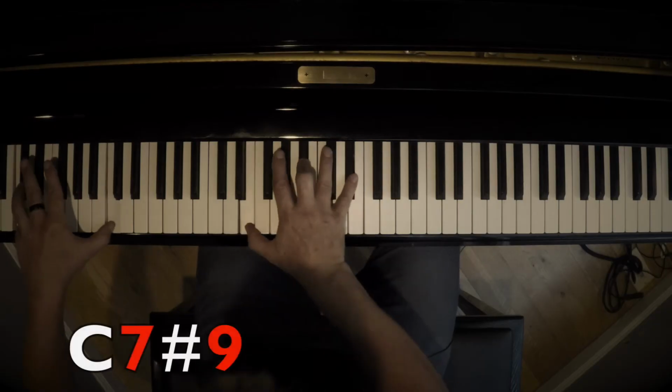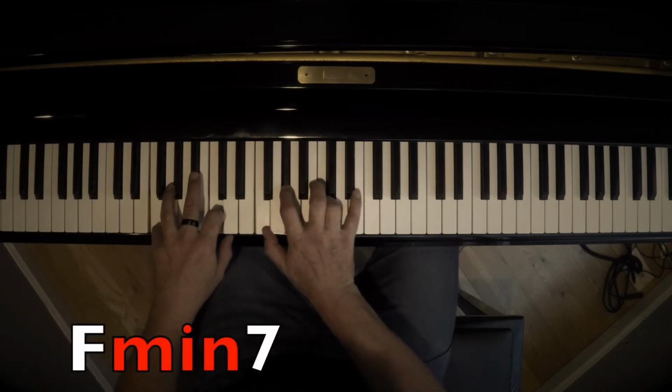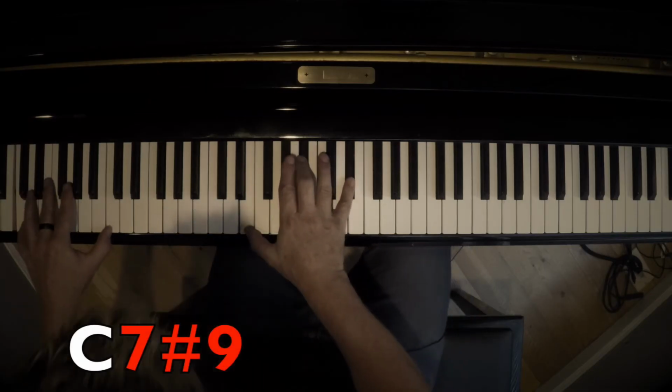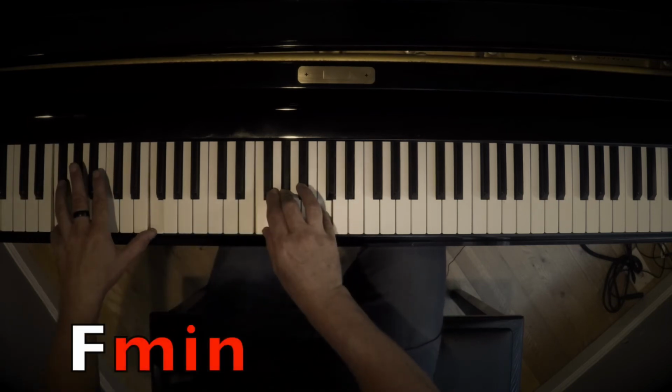There it is. It's just so full of tension, and like I did there, often the sharp 9 chord will go down to a flat 9 to help it resolve in steps. And it mostly resolves to a minor, but not always.